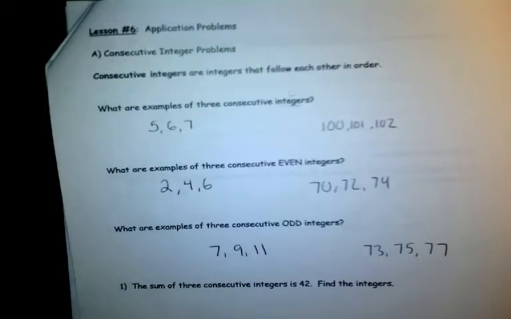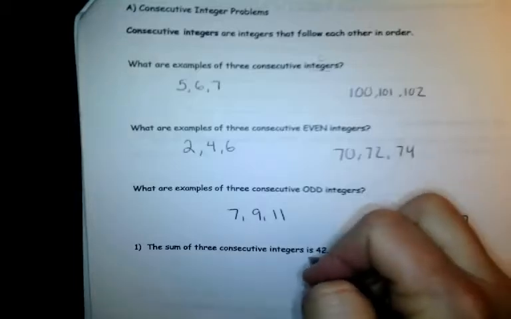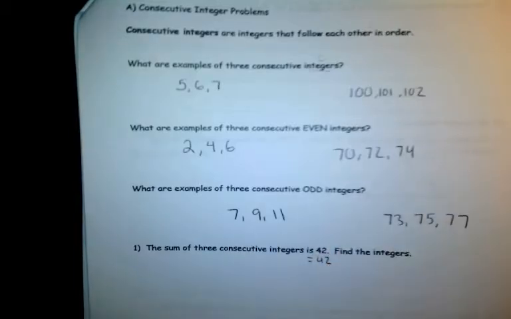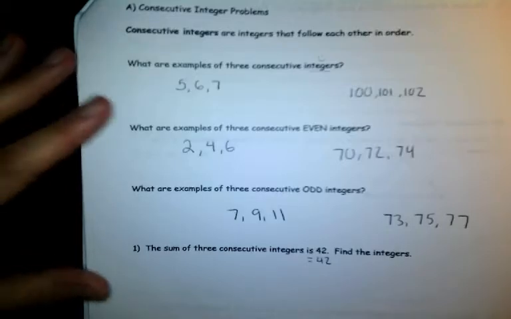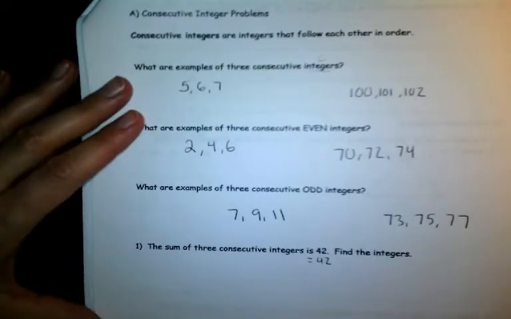So we're going to be solving these word problems. The sum of three consecutive integers is 42. Find the integers. So the biggest thing with these is that the let statements for odd consecutive and even consecutive are the same. And whenever they ask for consecutive integers, the let statements for that are always the same. So once you see these problems a couple times, what I'm about to do just repeats over and over again.